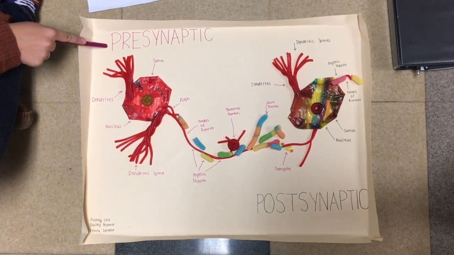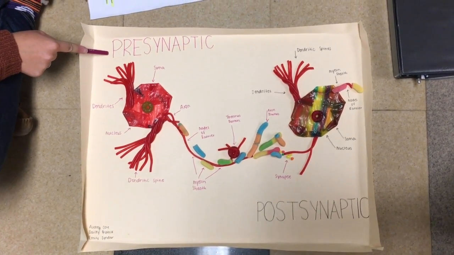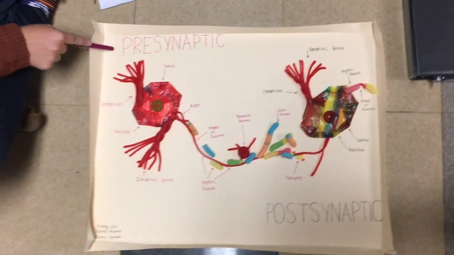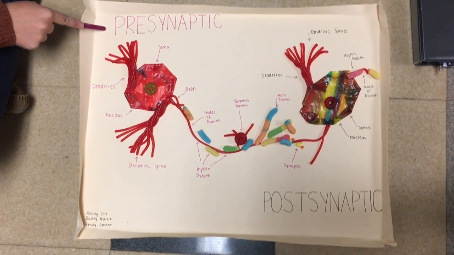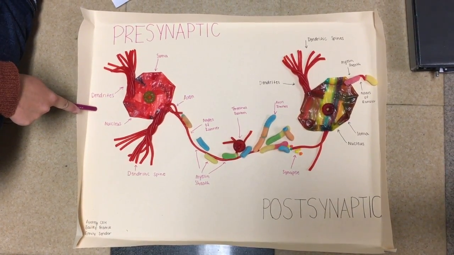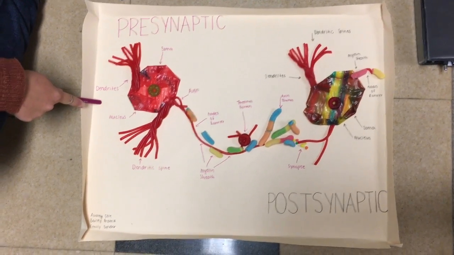This is the presynaptic neuron, the neuron before the synapse, which is delivering the message. This neuron is at resting potential, the resting state of a neuron when it's not transmitting information. The dendrites are a neuron's bushy, branching extensions that receive messages and conduct impulses toward the cell.